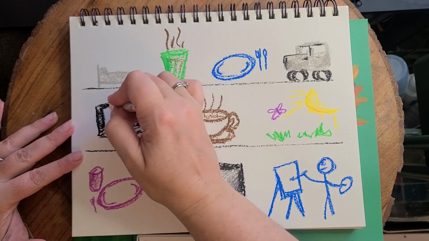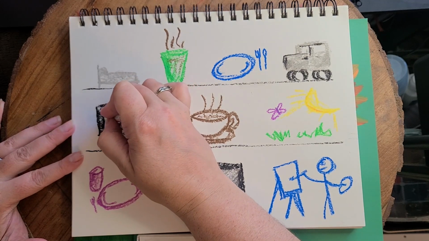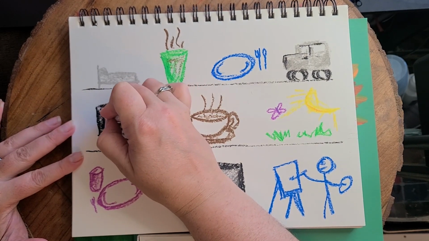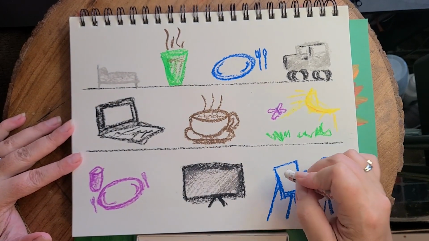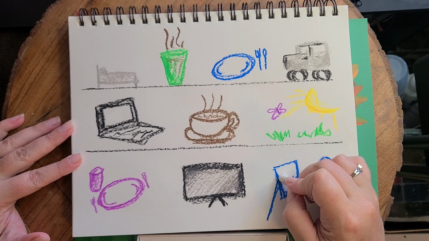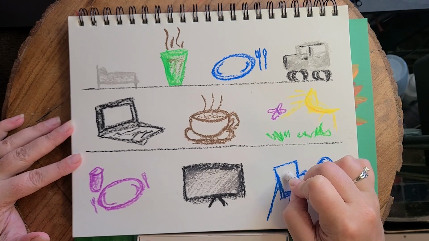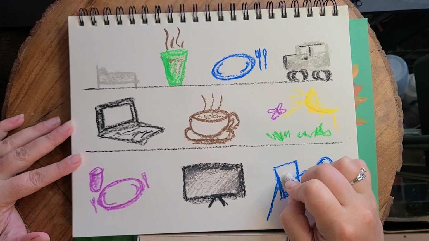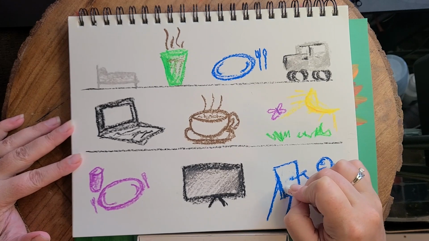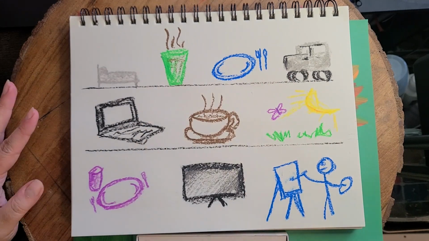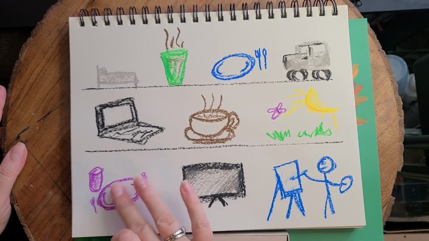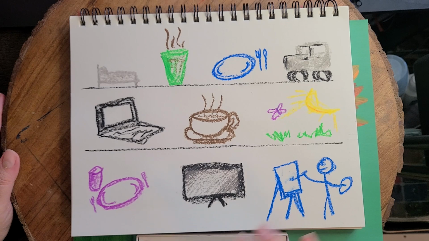So maybe I will do something on my computer screen, or maybe I will draw something on my easel that will show up when I do the wash over it, right? Maybe you show what's on your plates. That'd be fun. So you can do your magic white oil pastel to show the hidden picture.